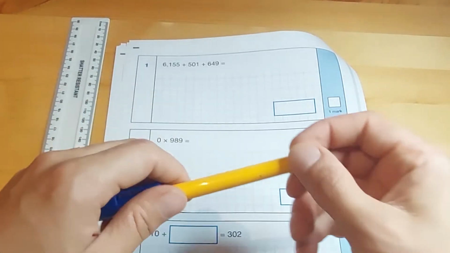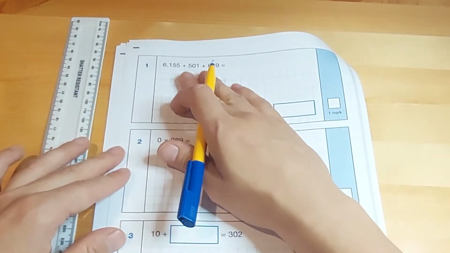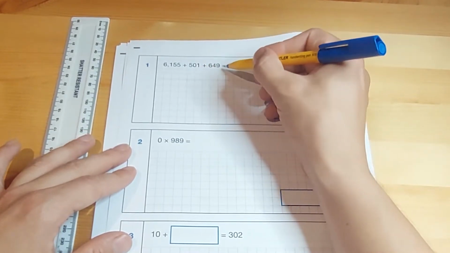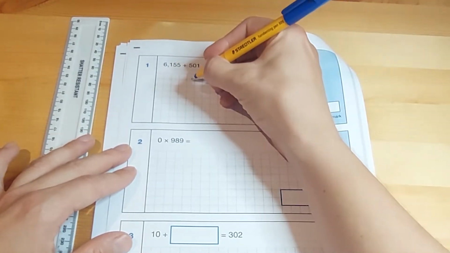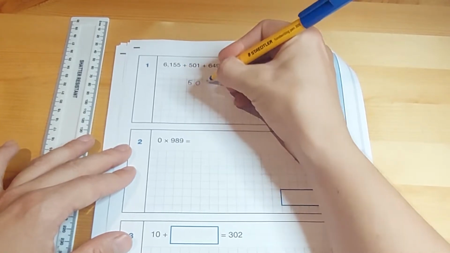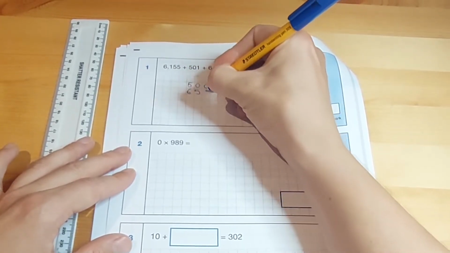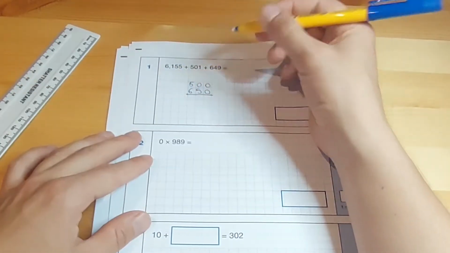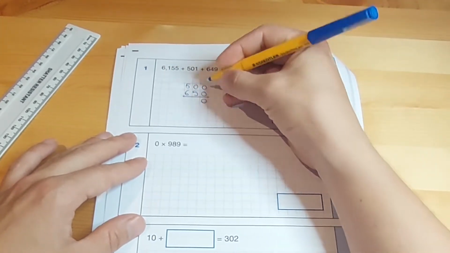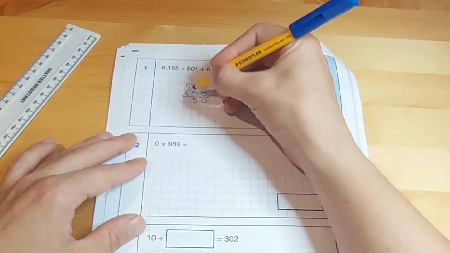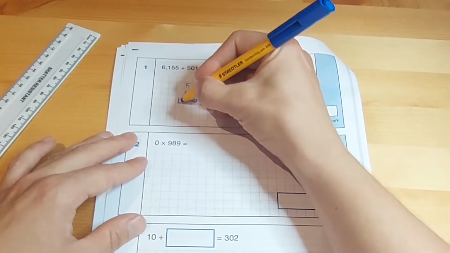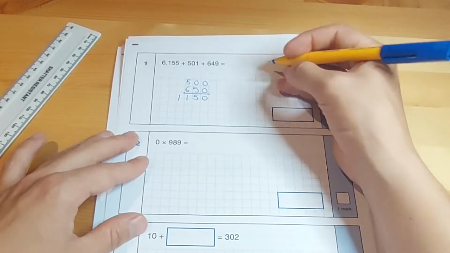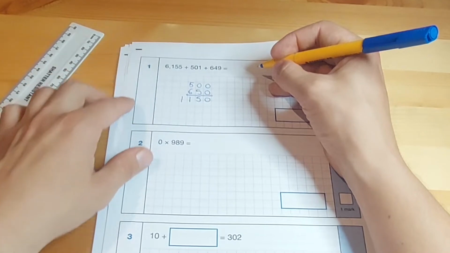So take, for example, 501 here, add 649. If I notice that if I add 1 here to 649, it makes 650, what I need to be able to do is 500, add 650, and then it's going to be 0 add 0 is 0, 0 add 5 is 5, 5 add 6 is 11, which gives me 1,150.